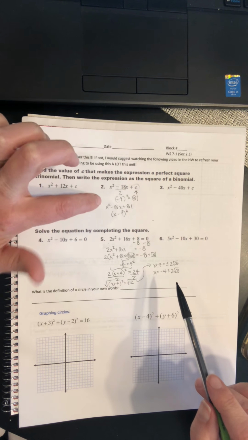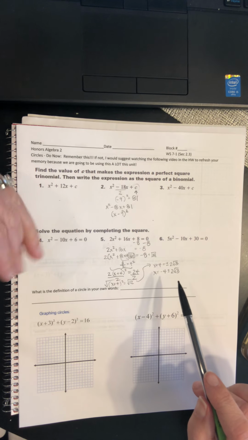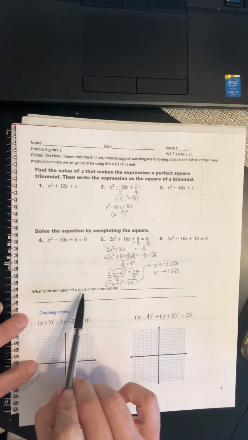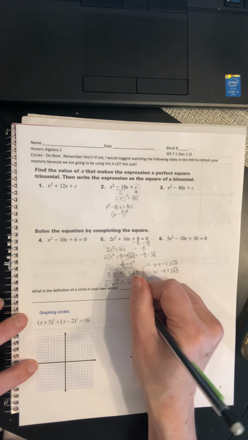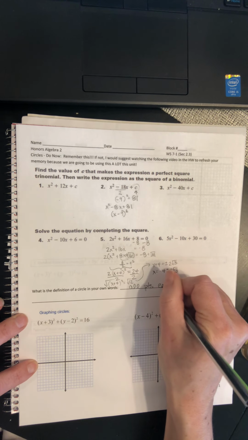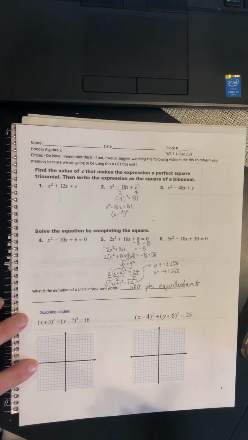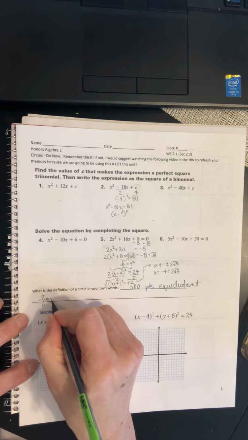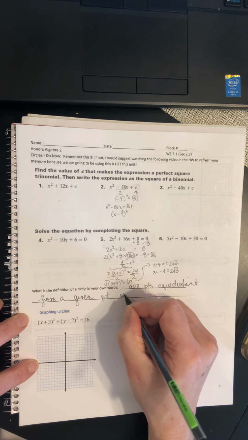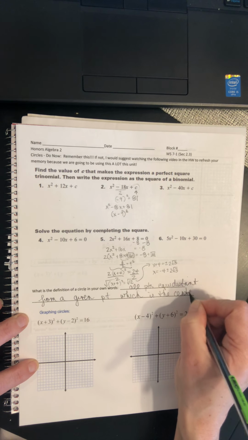We are going to focus more on this skill where you're just completing the square within an equation, not solving, all right? Now, reviewing how to graph a circle, what you have to remember is what is the definition of a circle, okay? The definition of a circle is all points equidistant from a given point, which is the center of the circle.